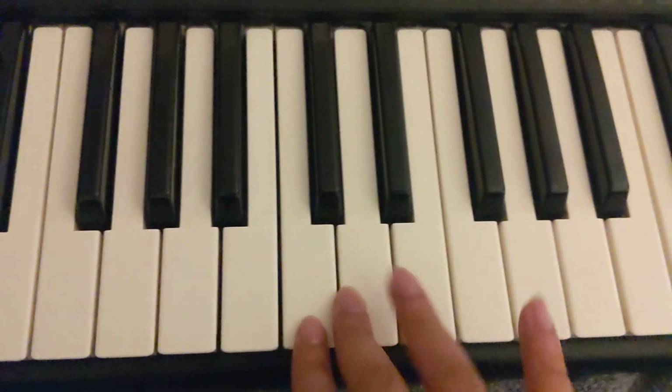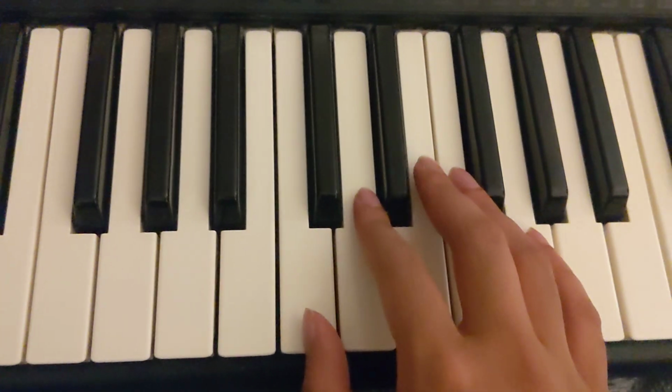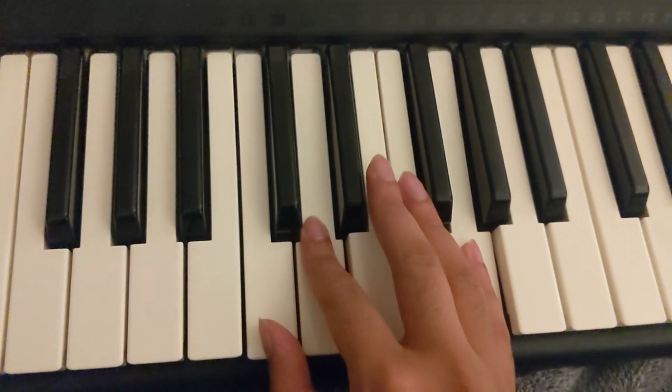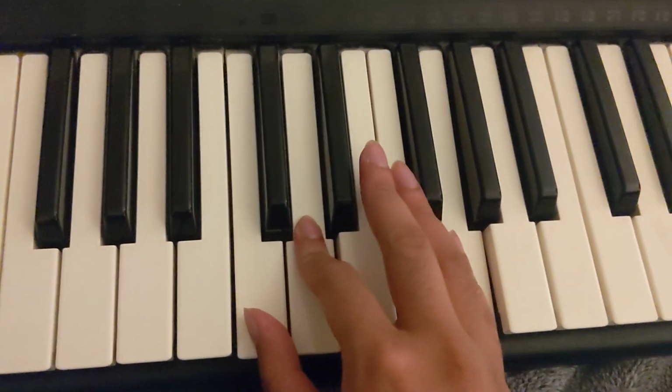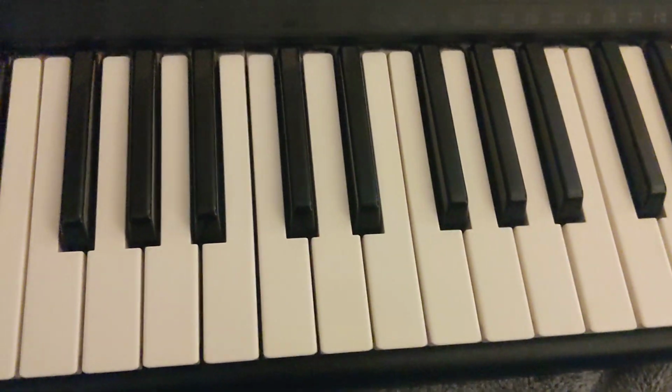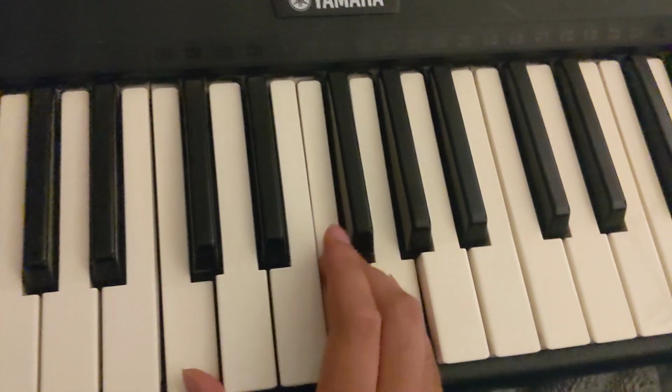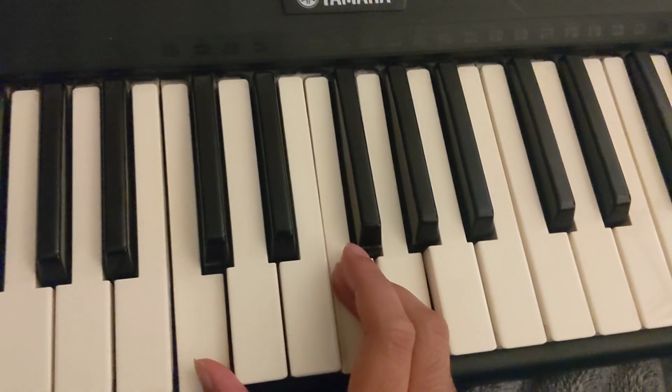It's suspended. It has that open sound. So if you want to introduce the second, it's going to be like that. It's going to sound just like that. Very open sound. That's a C sus2. A C sus4, you're going to introduce the four, right? It's the fourth key of the C major scale.